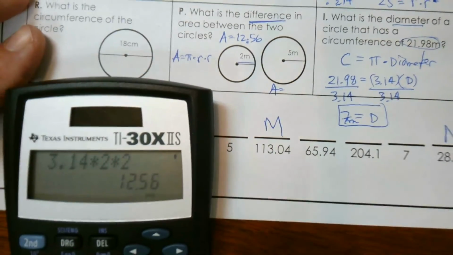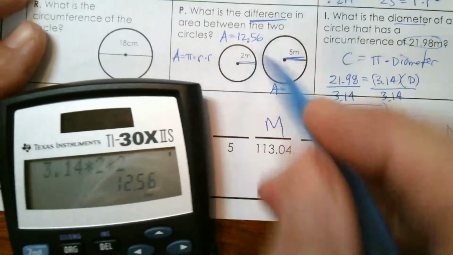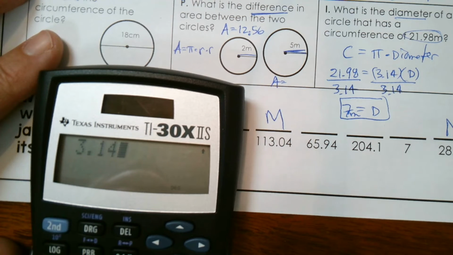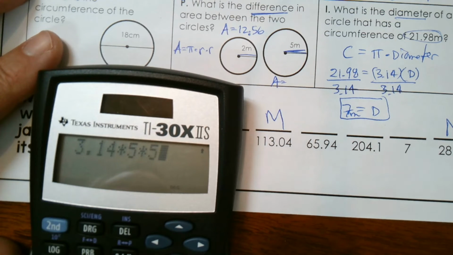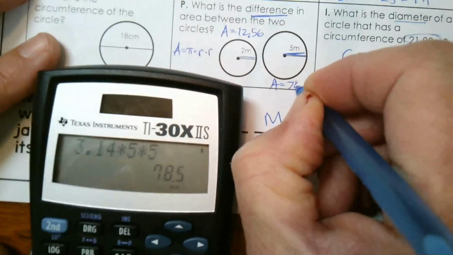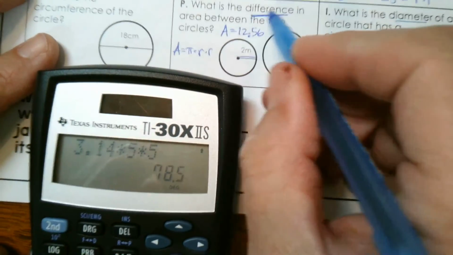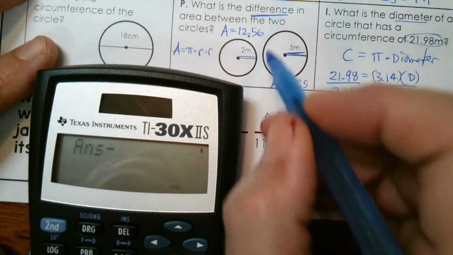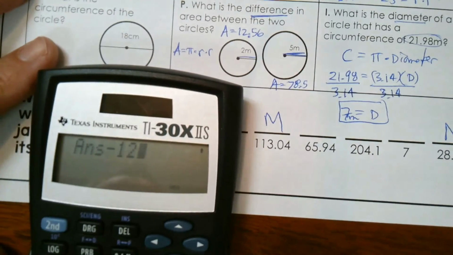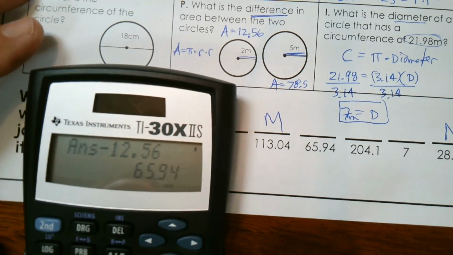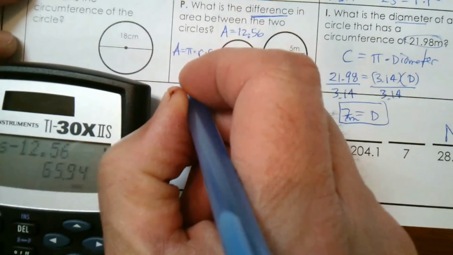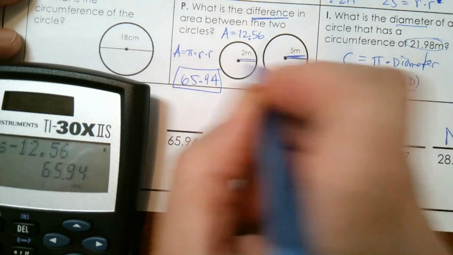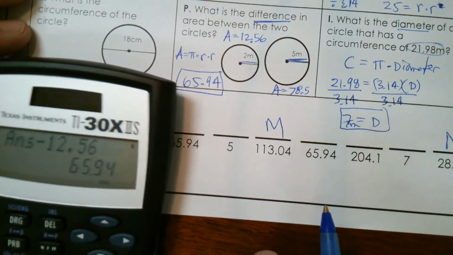For the big circle, the radius is 5. So I'm going to plug that into the formula. Pi, 3.14, times 5 times 5, and we get 78.5. It wants to know what the difference is. So I need to take that 78.5 and subtract from it 12.56. And I get 65.94. So the final answer here is 65.94. That's the difference between the two areas. All right, there we go.